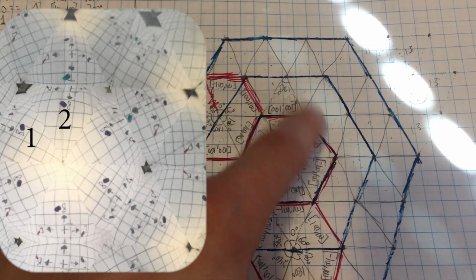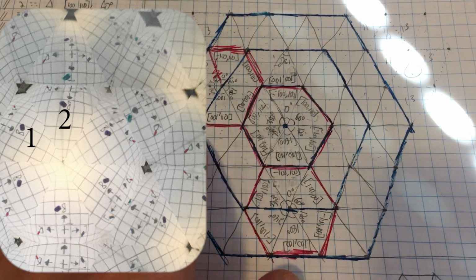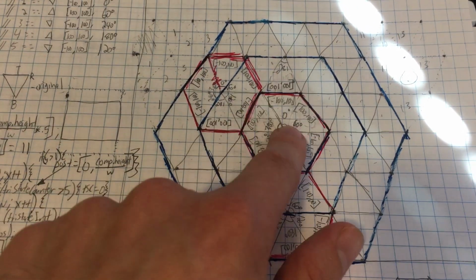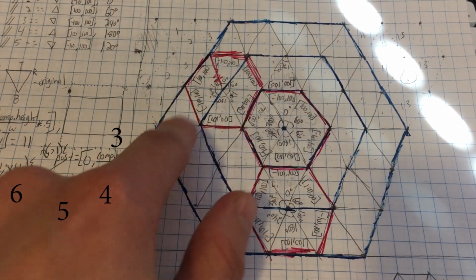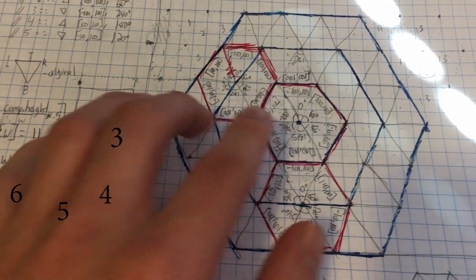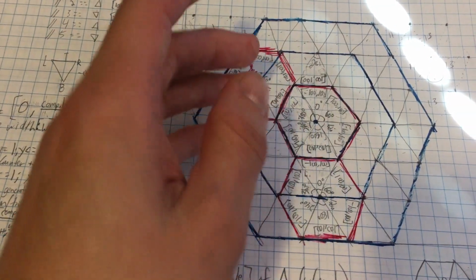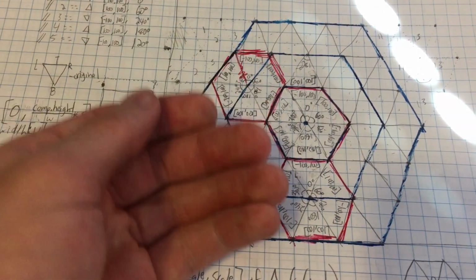So we get 1, 2, 3, 4, 5, 6 triangles per center. So ideally our program can go from center to center, generate 6 triangles, and then move on to the next center and keep generating them. And remember, we're just using the original image, so it's all going to be a replica with a rotation change and a scale flip change.